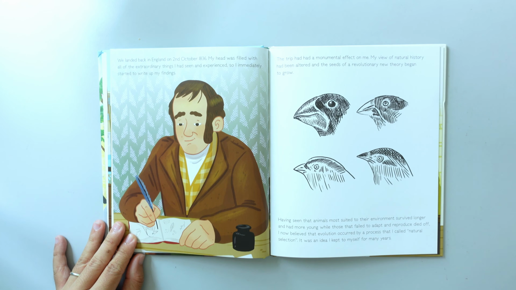We landed back in England on 2nd October 1836. My head was filled with all of the extraordinary things I had seen and experienced, so I immediately started to write up my findings. The trip had had a monumental effect on me. My view of natural history had been altered, and the seeds of a revolutionary new theory began to grow.